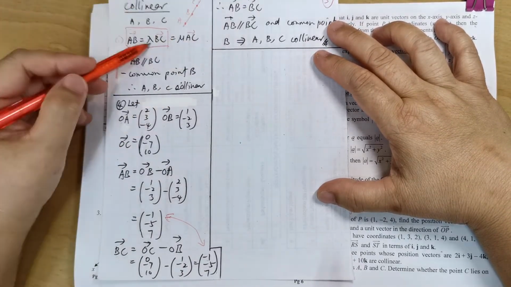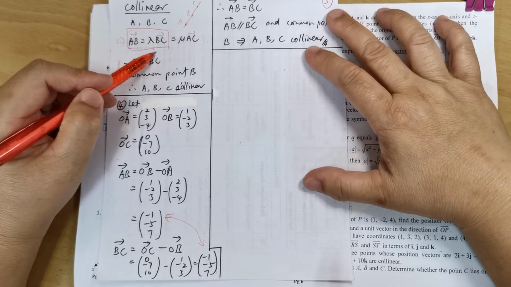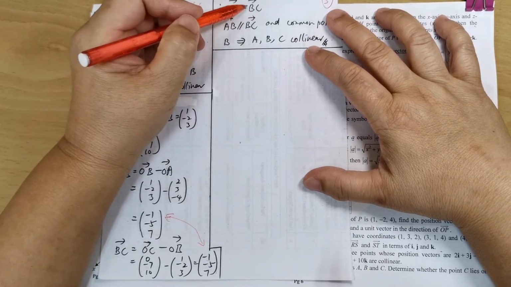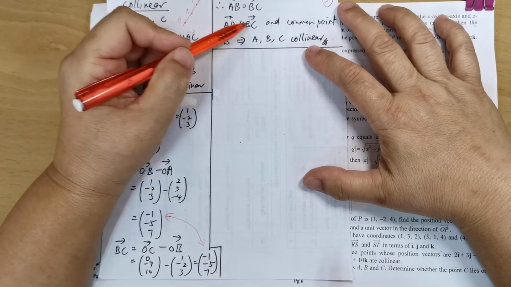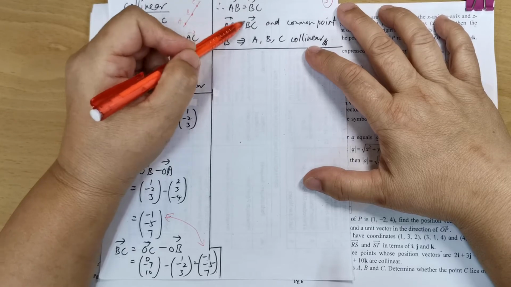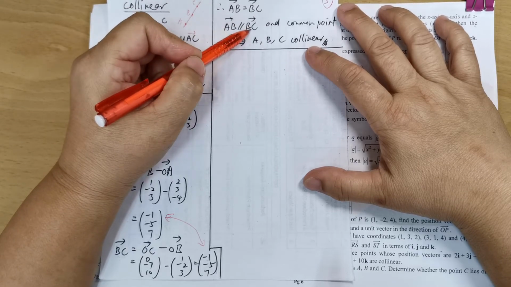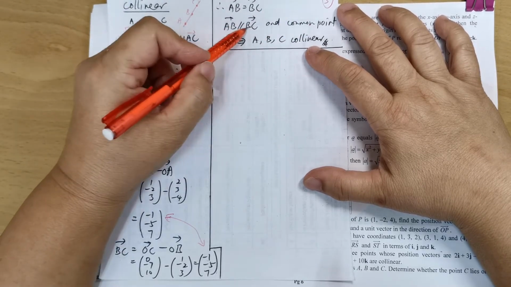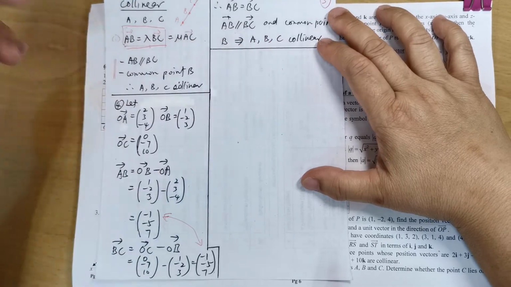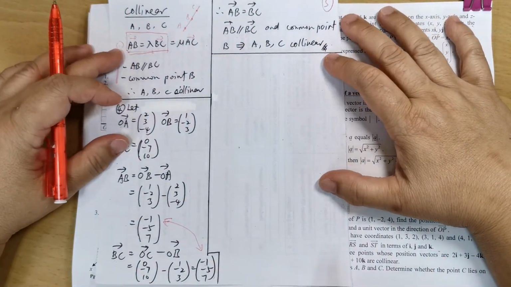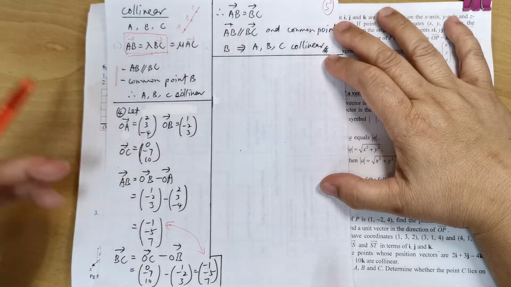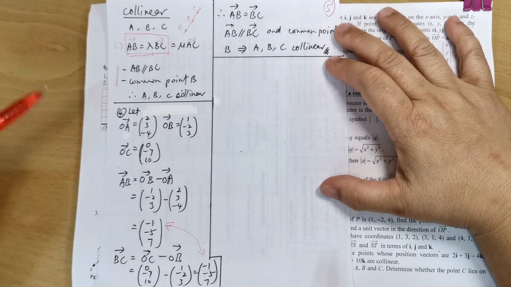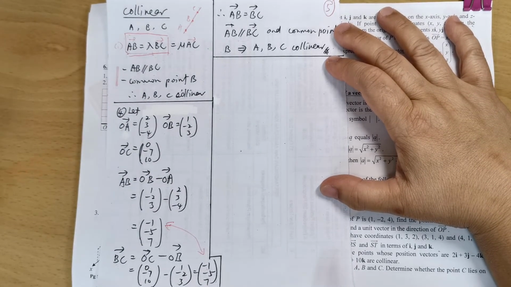This is the relation: your lambda now is 1. When I get this relation, I can conclude AB and BC are parallel, AB parallel to BC, and with a common point B, therefore A, B, C are collinear. This is how to show 3 points are collinear. This is in 3 dimensions, and it can be used the same way for 2 dimensions. So next time when you have a question related to collinear, please refer back to this example.